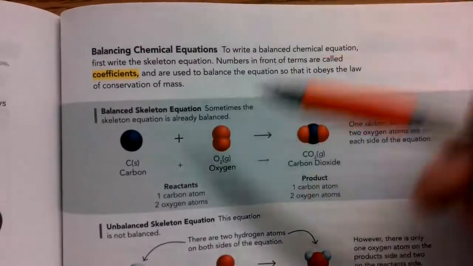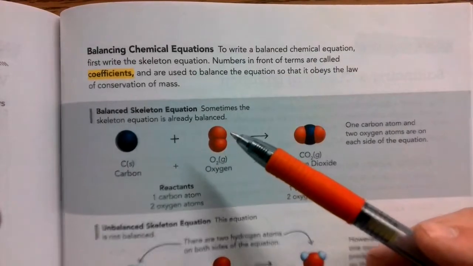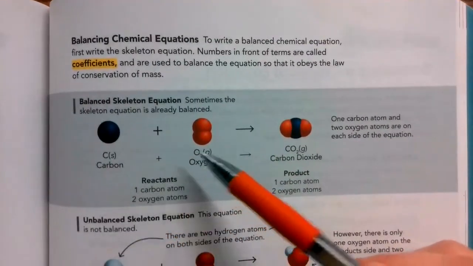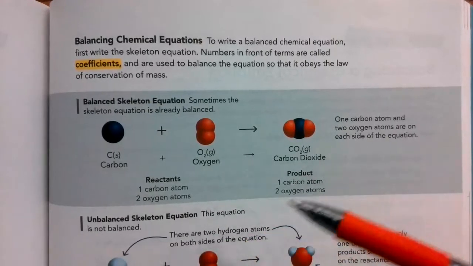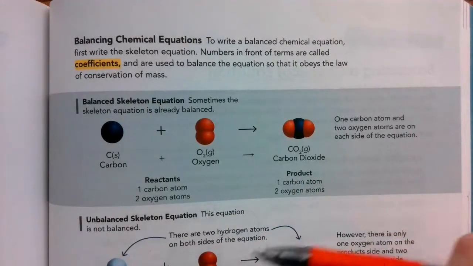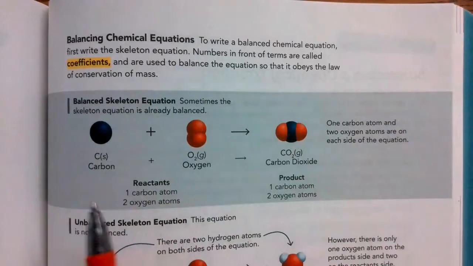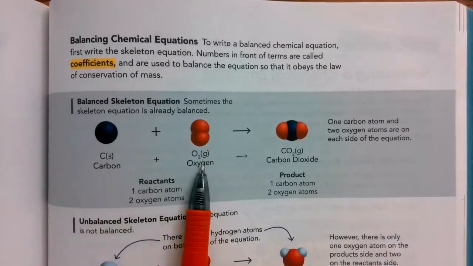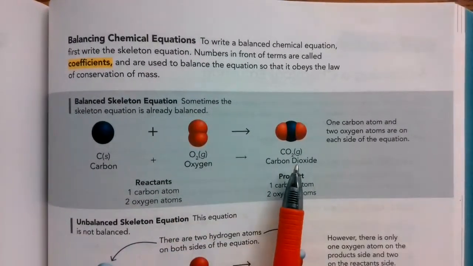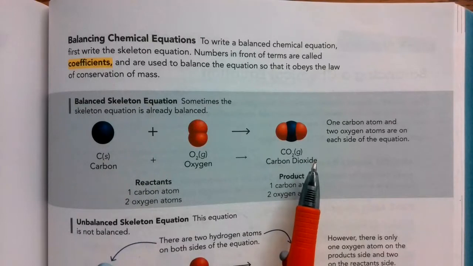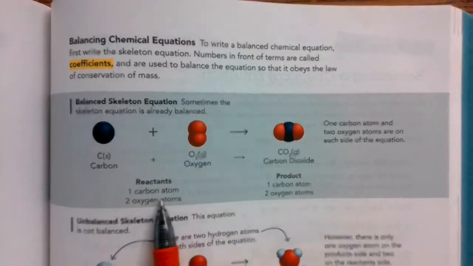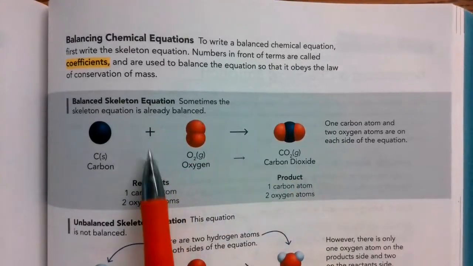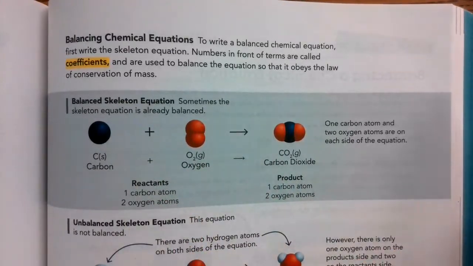So when we look at this first example, we're going to have carbon and oxygen, and it forms carbon dioxide. And down below, you're going to have to write these out when we do examples. And I'll show you as we go through, okay? So one carbon is going to react with two oxygens to form carbon dioxide gas, okay? If we look here, we have one carbon, two oxygens, two oxygens. This one's a pretty easy one. It's already basically given to us.